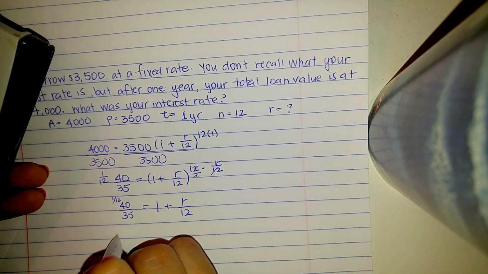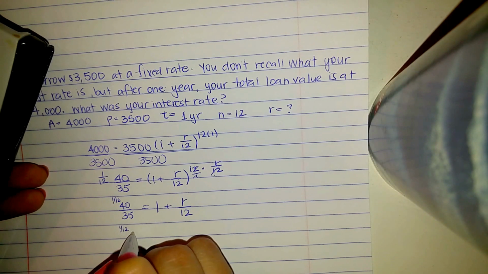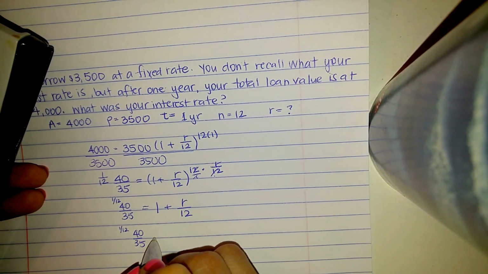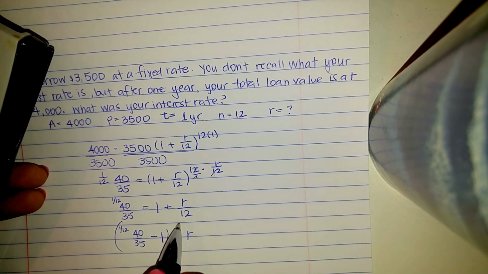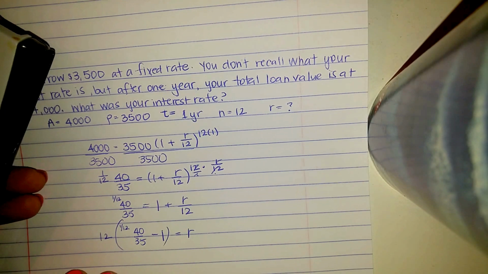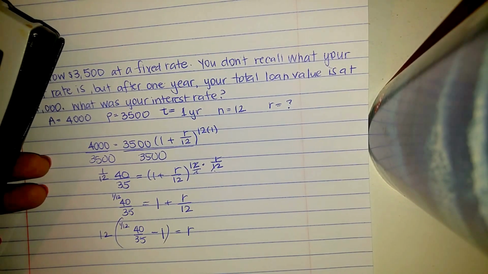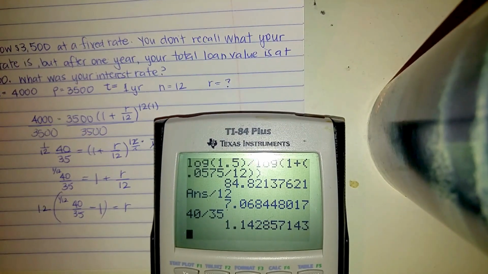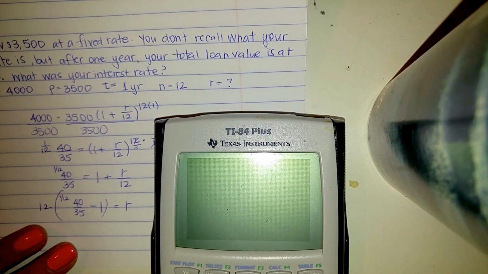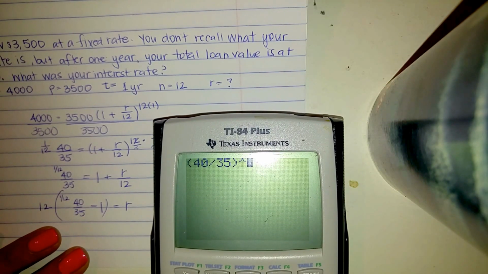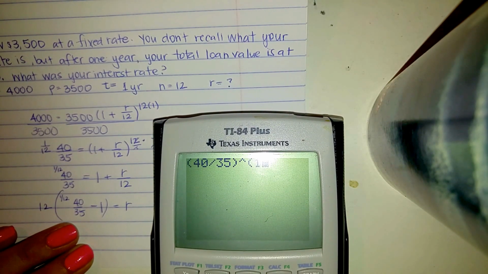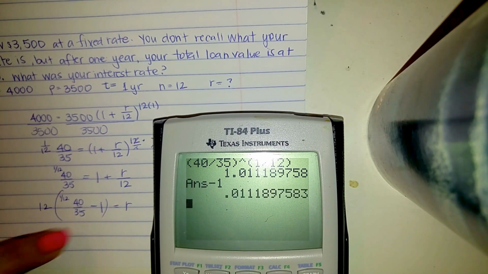So I multiply by 12, since I'm dividing by 12. And now I'm going to put this into my calculator. I'm going to subtract the 1 and multiply by 12.